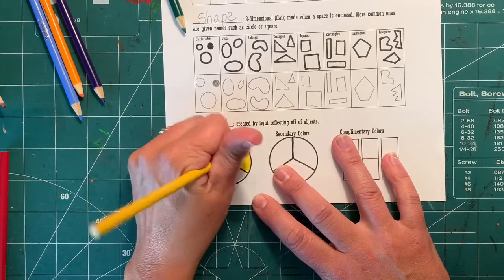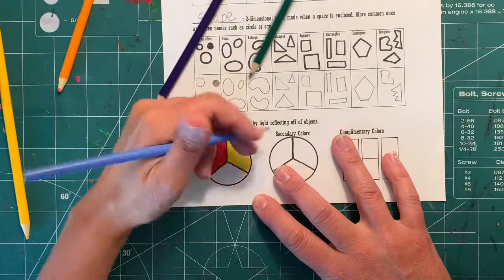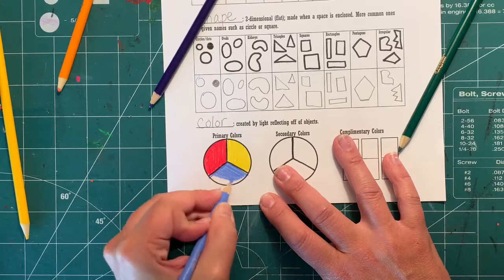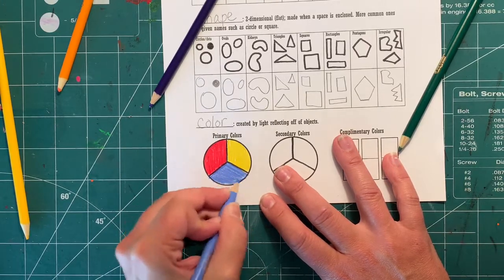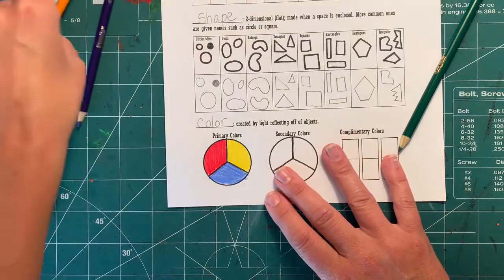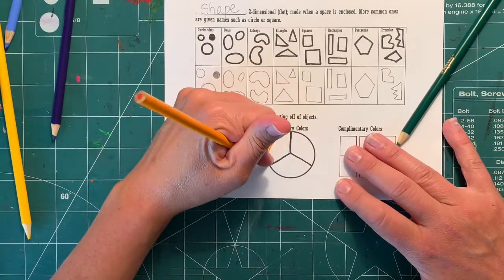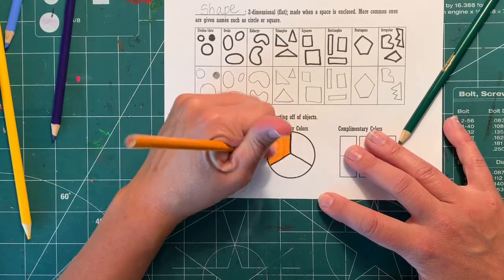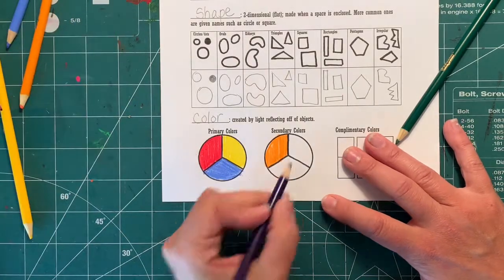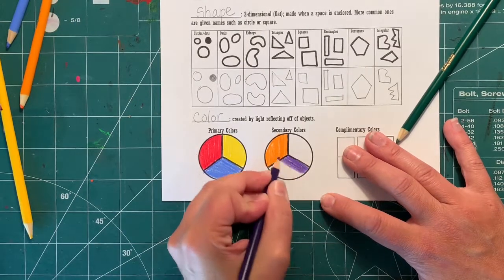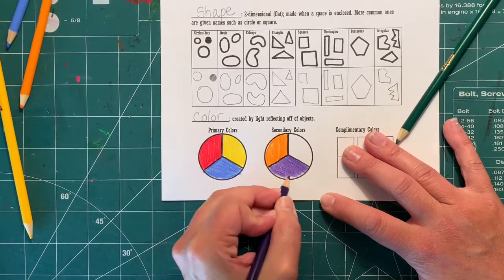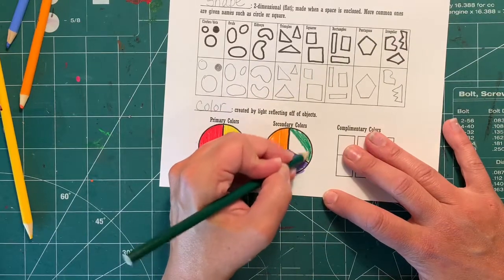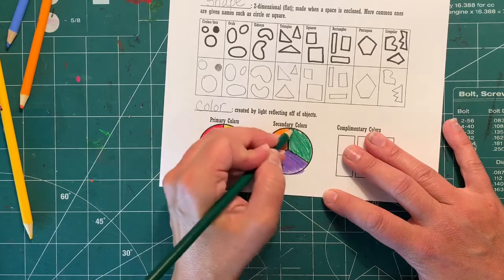So it doesn't matter which piece of the pie you color which color. Just make sure they are red, yellow, and blue. Now the secondary colors are the colors that you get when you mix the primary colors. So when you mix red and yellow, the color you would get is orange. So just use an orange colored pencil or marker to color that in. When you mix red and blue, you get purple. So pick up a violet or a purple and color that in. And when you mix yellow and blue, of course, you get green. So your last one should be green. These are the secondary colors.